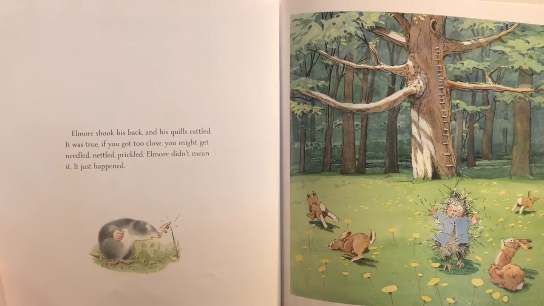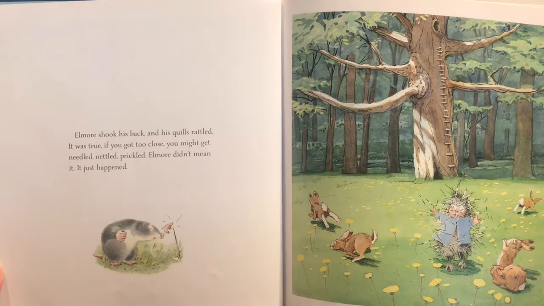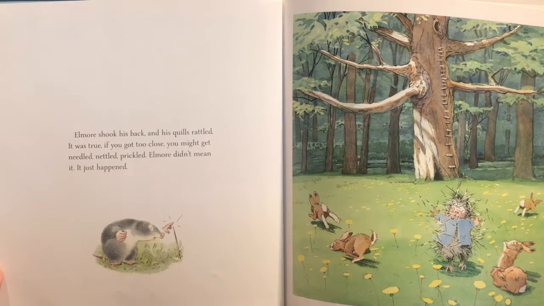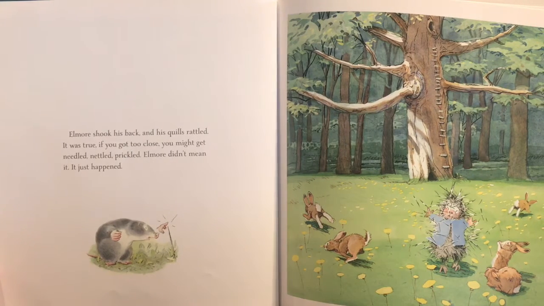Elmore shook his back and his quills rattled. It was true. If you got too close, you might get needled, nettled, prickled. Elmore didn't mean it. It just happened.